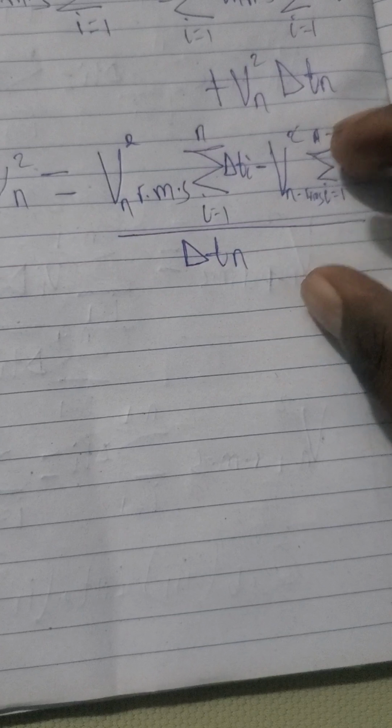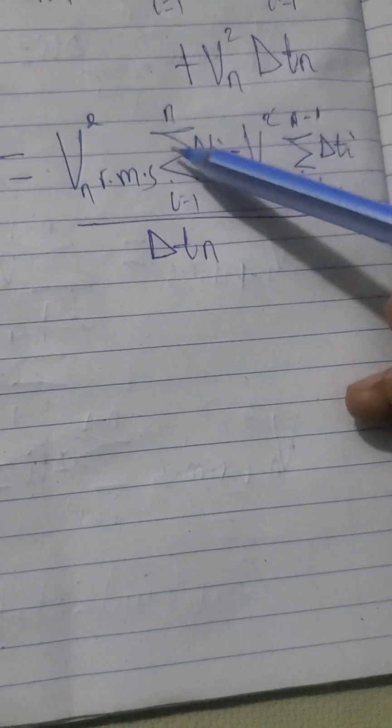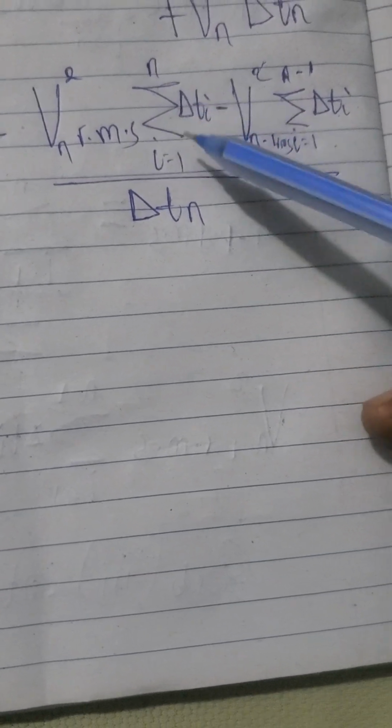This is generally, of course, a useful equation. But remember, this is the summation of the one-way vertical travel time.